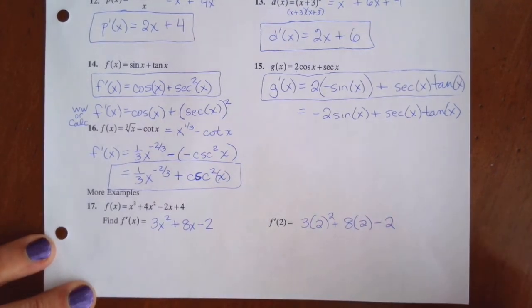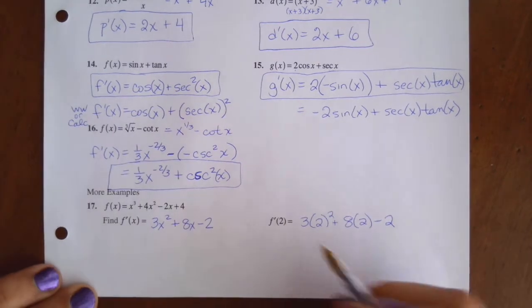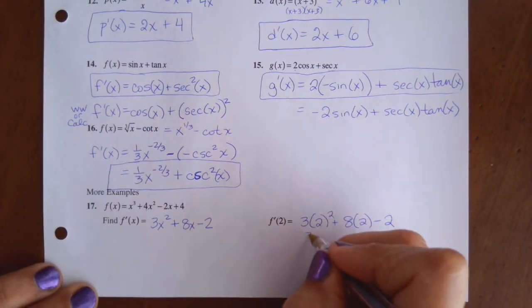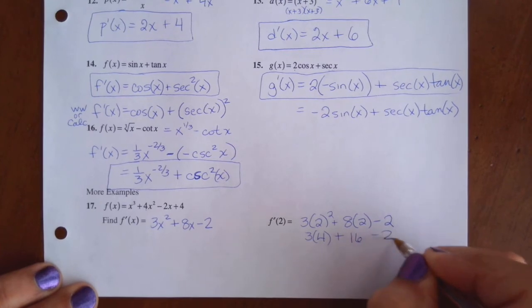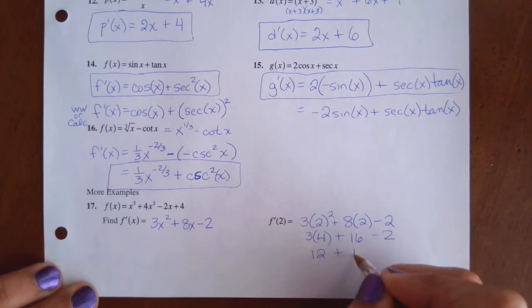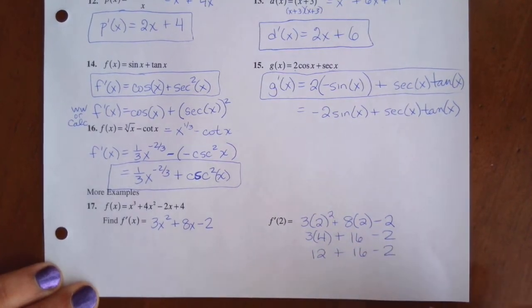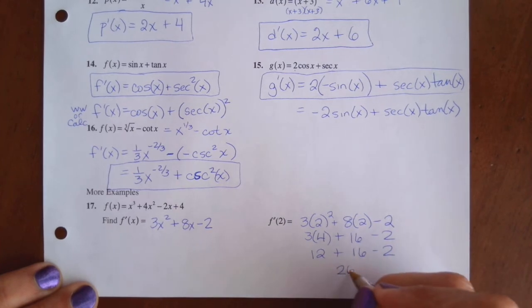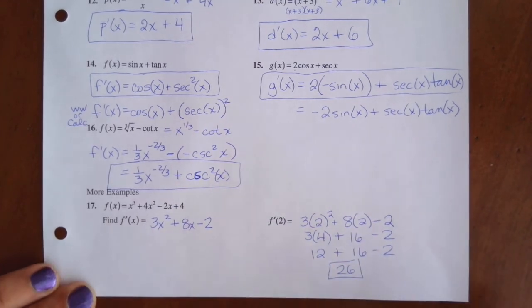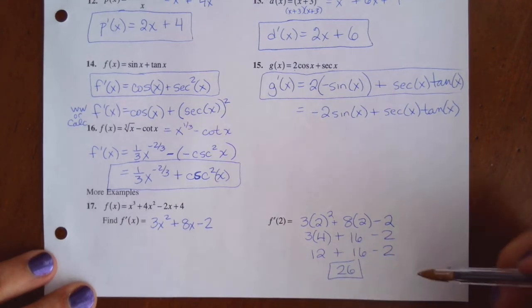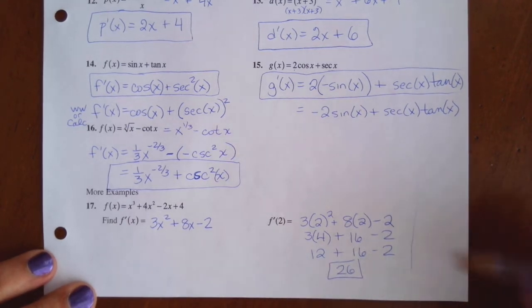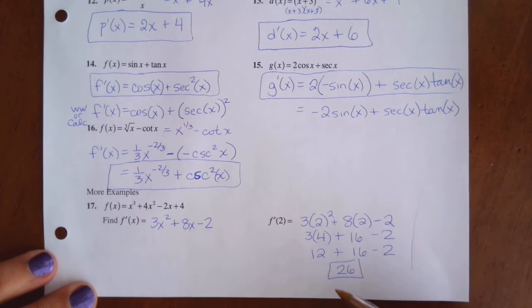So we're just going to work that out. So 3 times 2 squared, that's 3 times 4. Remember your order of operations, plus 16 minus 2. So that's 12 plus 16 minus 2, which will give you 26. So that is the slope. So that's a very, very steep line. Okay, remember, 26, so the very steep line, it's almost vertical if it has that high of a slope value.